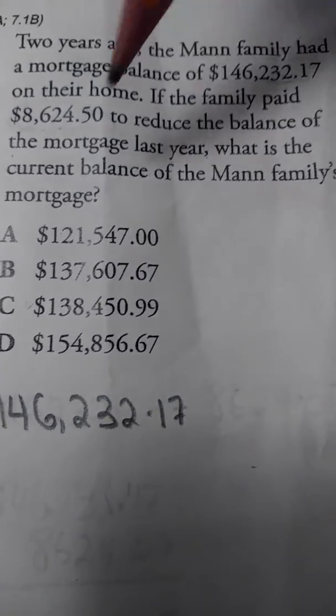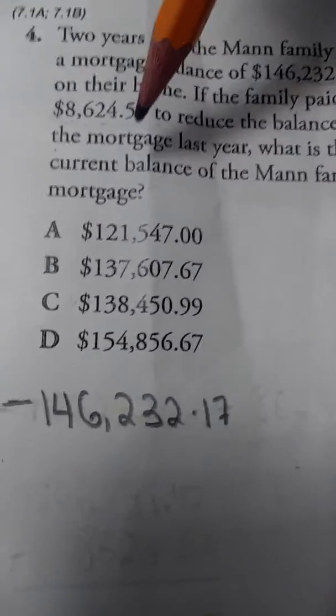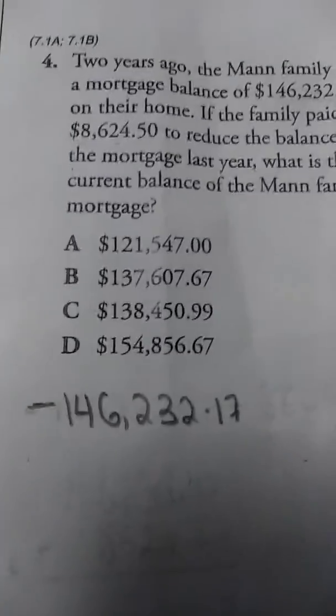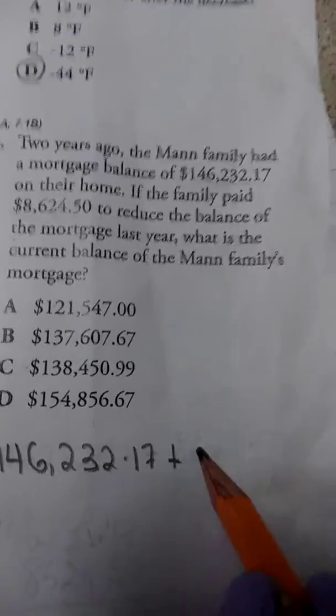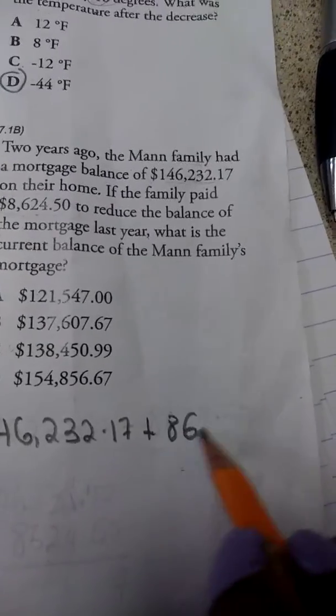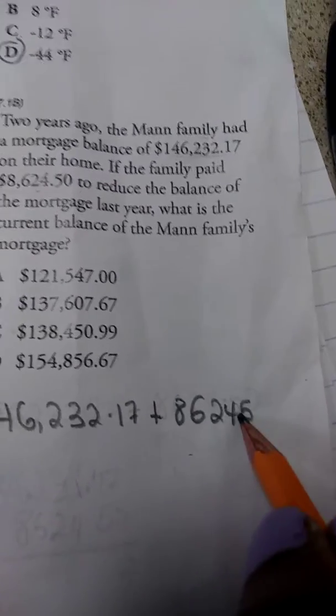Okay. And so they paid that towards their loan. So that means they're reducing their debt. So this is going to be represented as a positive integer. So that's plus $8,624.50.